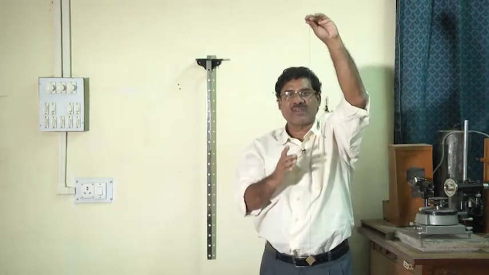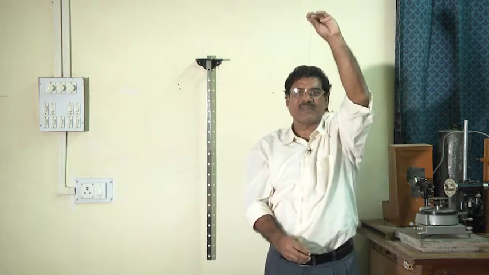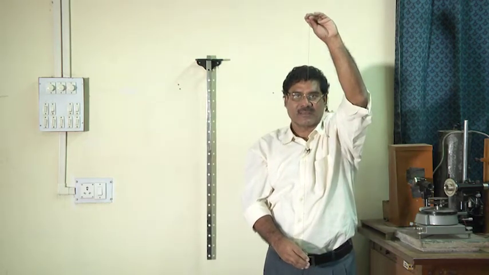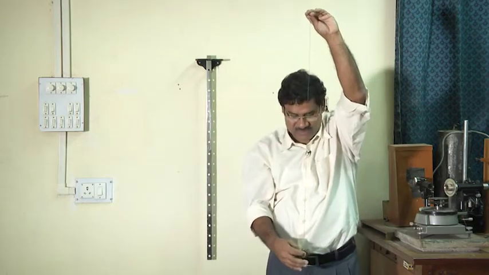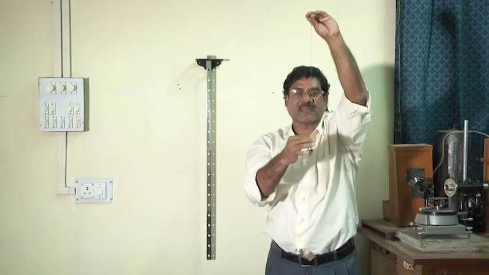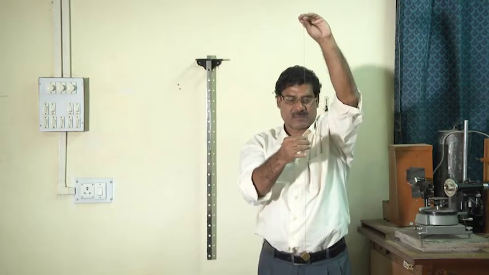The moment of inertia of this setup will be different, because the center of mass of this system will not be at the same place.